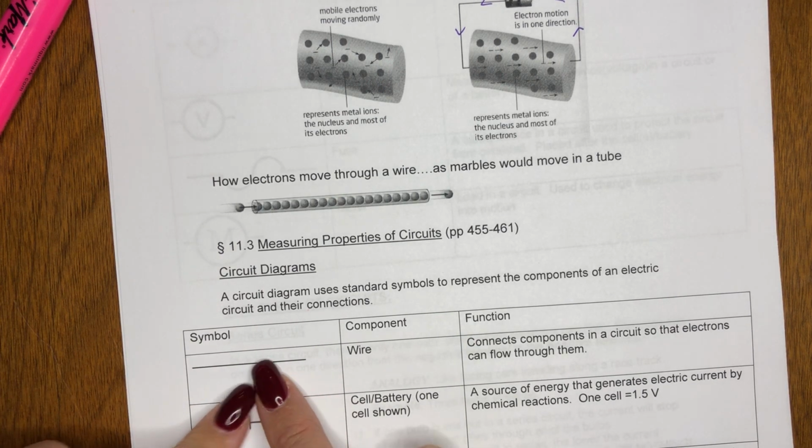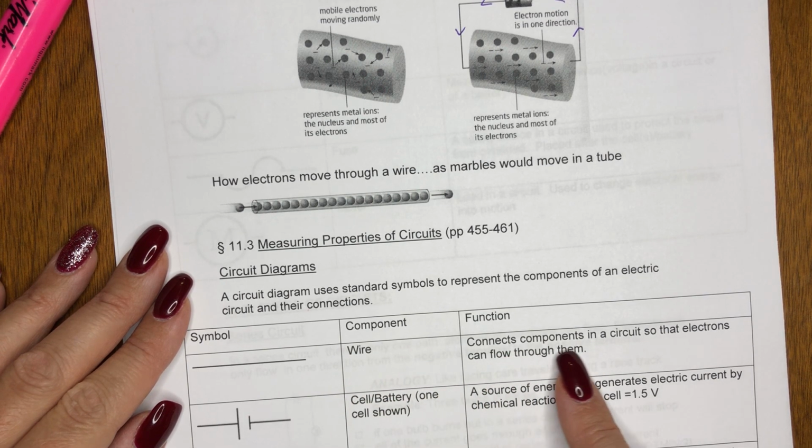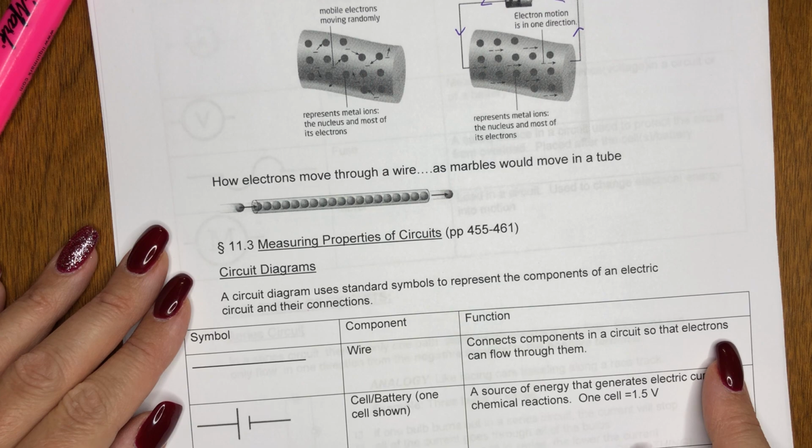So first we have a wire, which is simply a straight line. And the function of a wire is to connect components in a circuit so that electrons can flow through them.